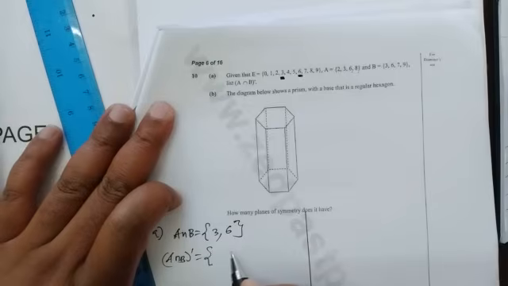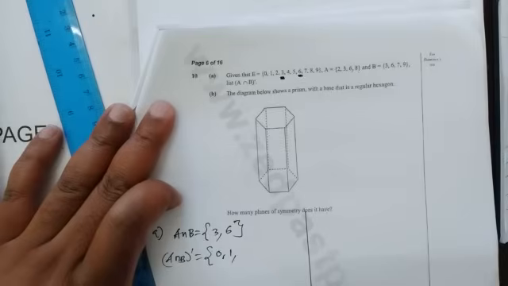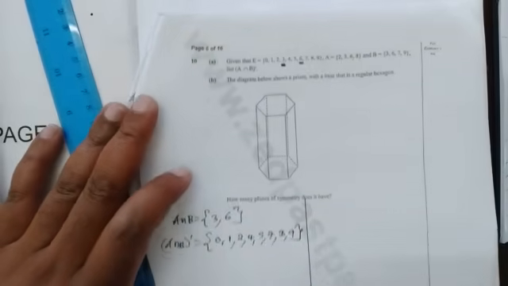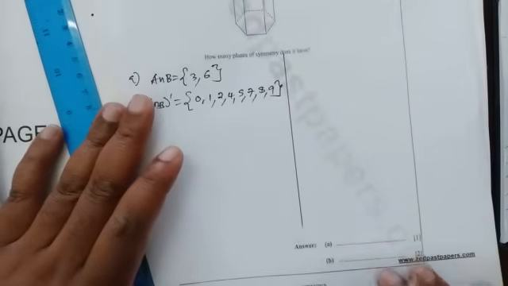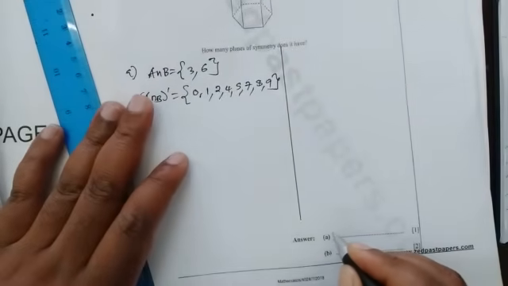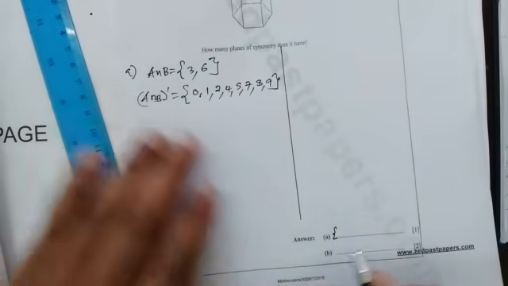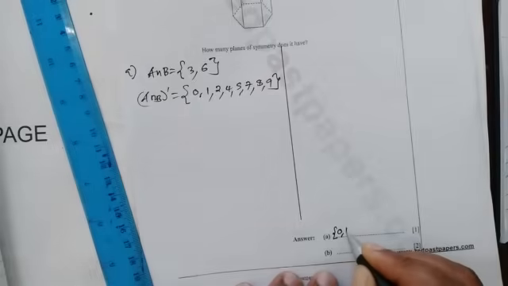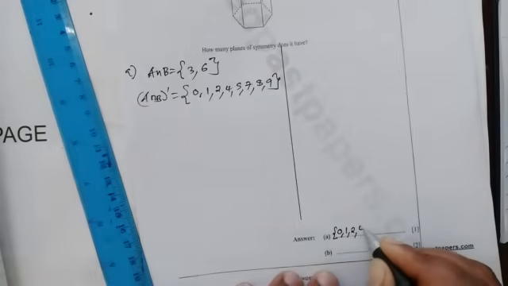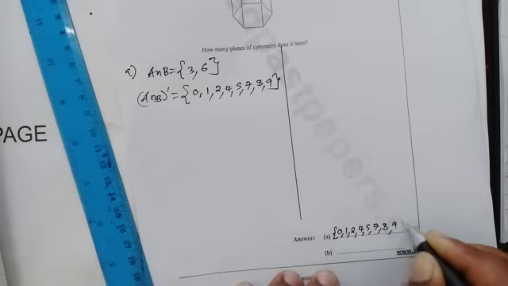So we have 0, 1, 2, 4, 5, 7, 8, 9. Those are our elements. So come and write them here. If you want, you can write the set: 0, 1, 2, 4, 5, 7, 8, as well as the 9.